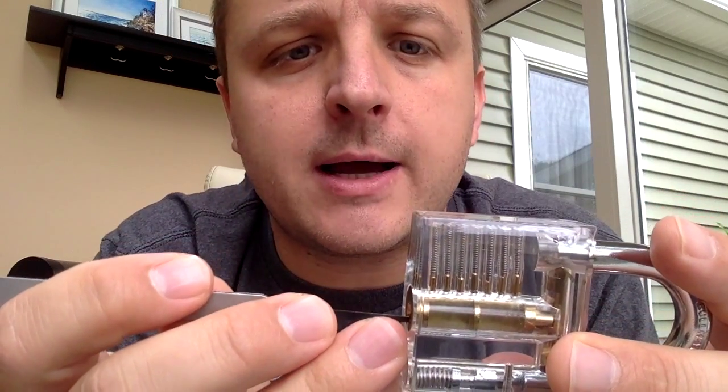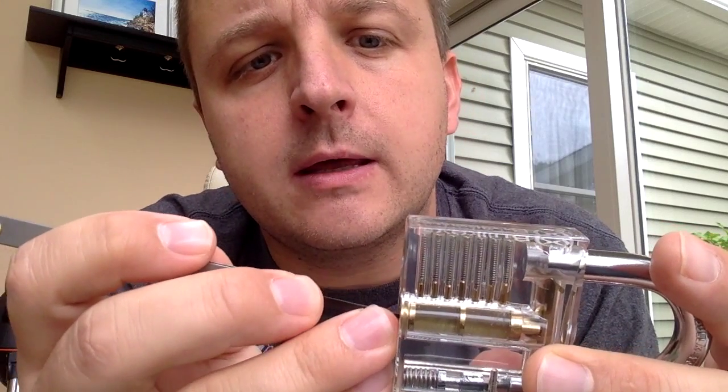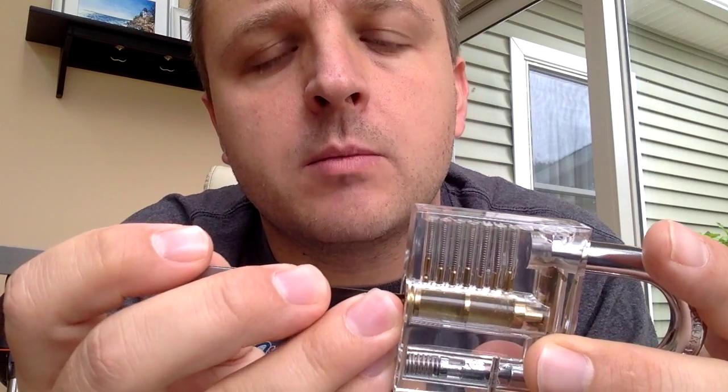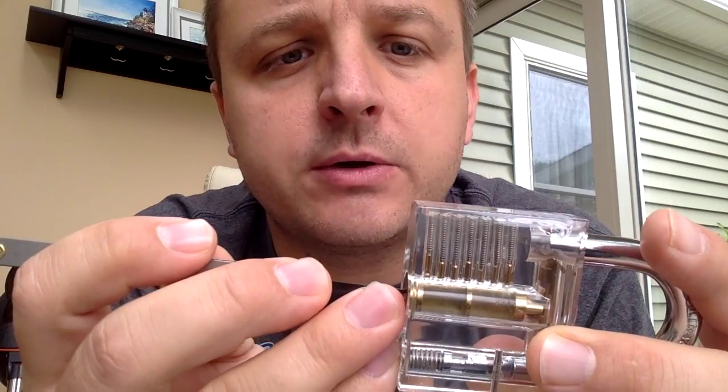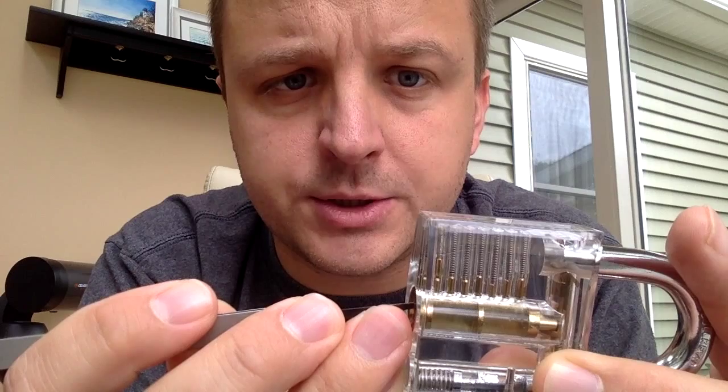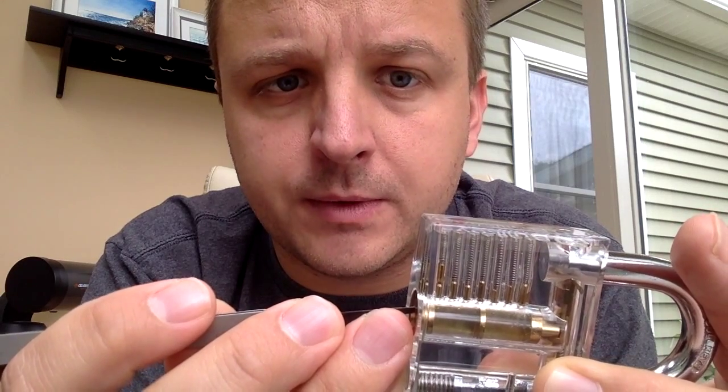So how does this pick work? Well, I can insert the pick into the lock and now manually move up and down each one of the pins. So here's the first pin. You can see how each pin is made out of two cylinders and they meet in the middle.